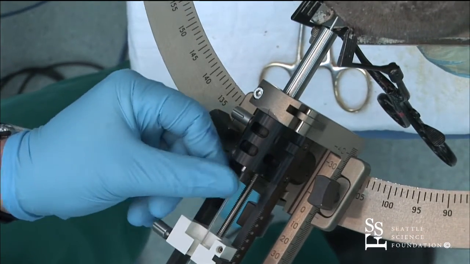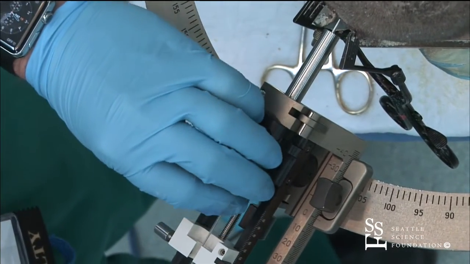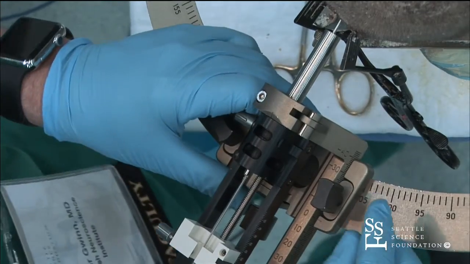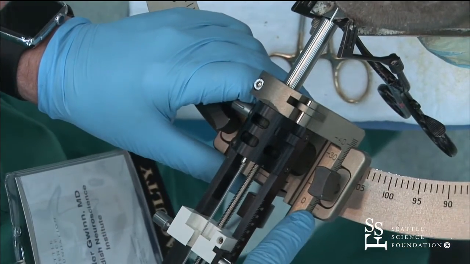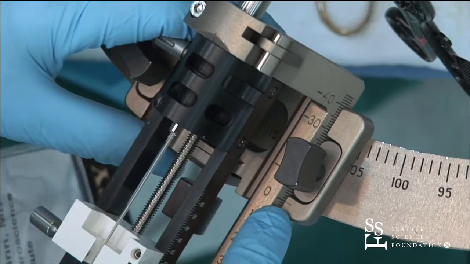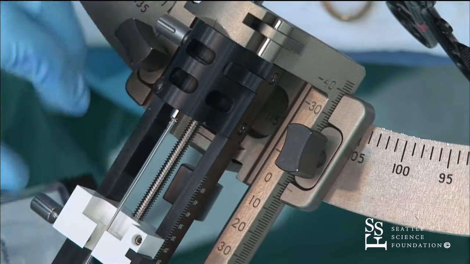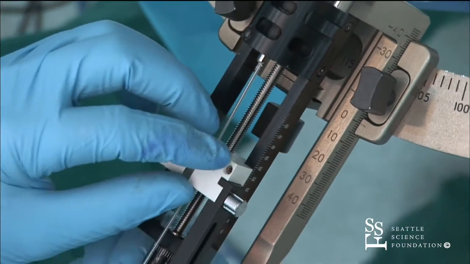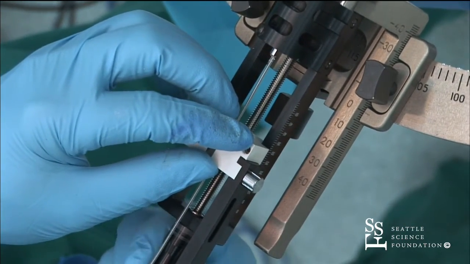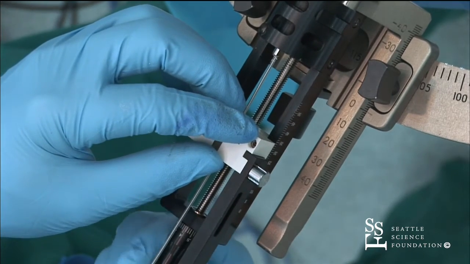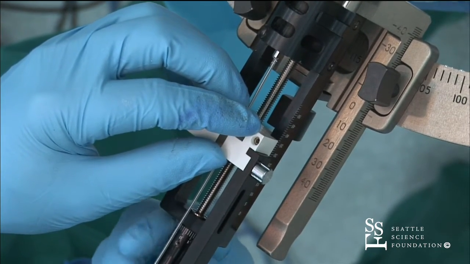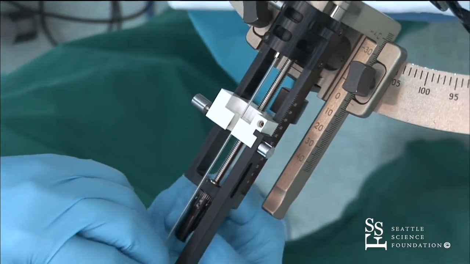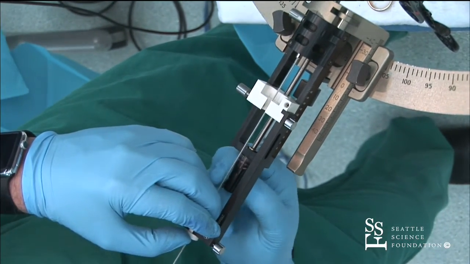So we're going to place that. And when you're using the Lexel frame, it's always important that your zero is zeroed out here at the Lexel frame, as well as that your depth is at 30, because otherwise you will not be at target. So we'll drive this down to 30.